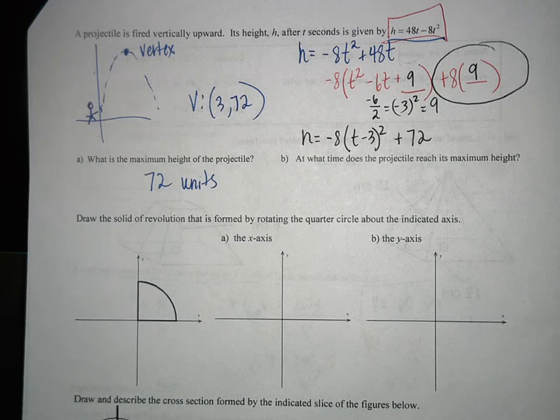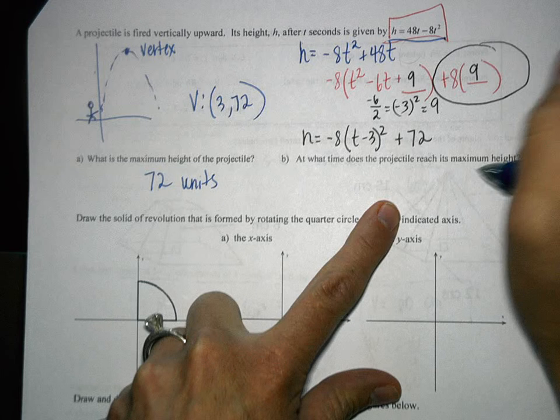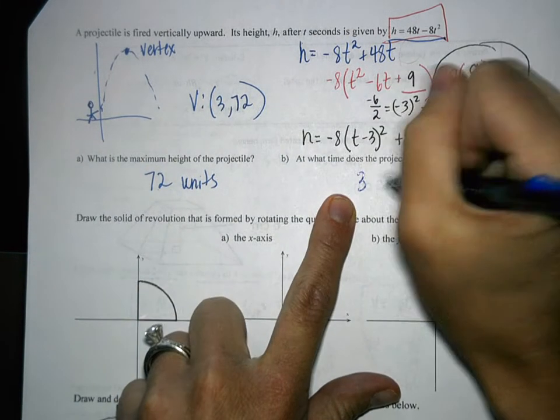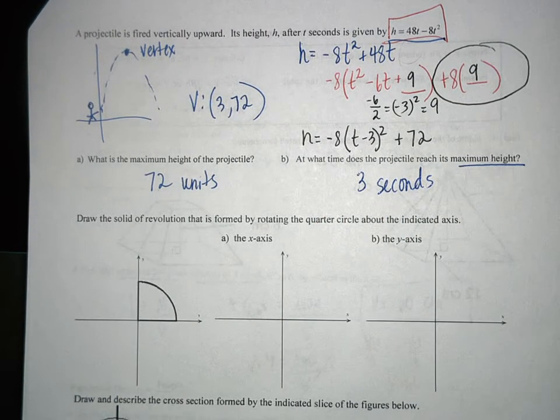Since it's asking what time does it reach the maximum height, that's right there with your vertex. So that is 3 seconds, and they told us the time was in seconds. Okay, any questions there?